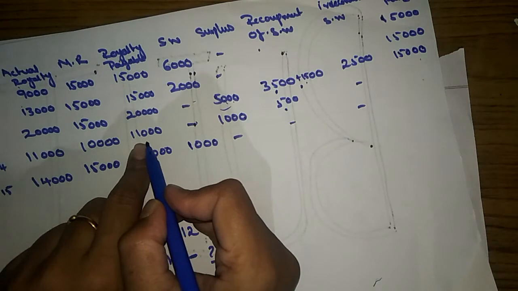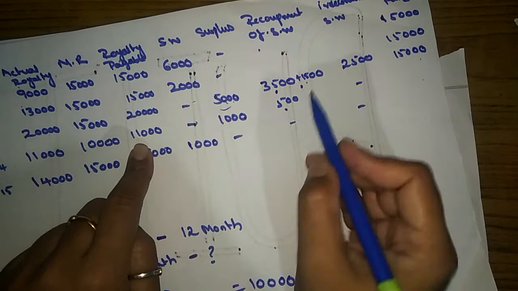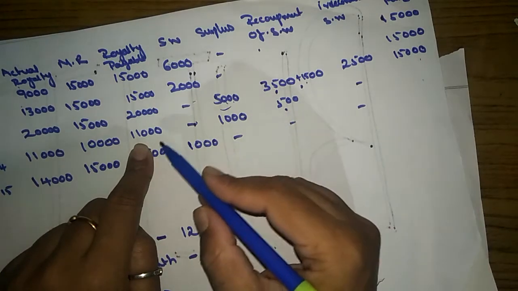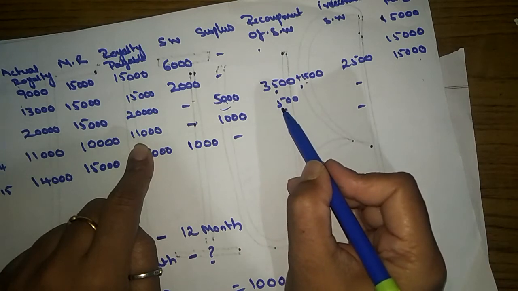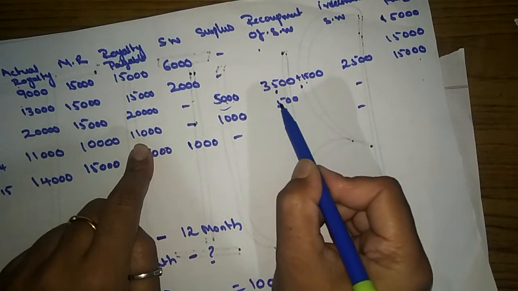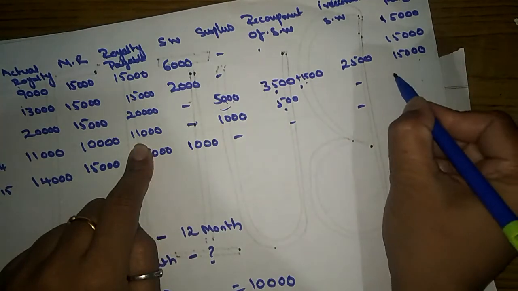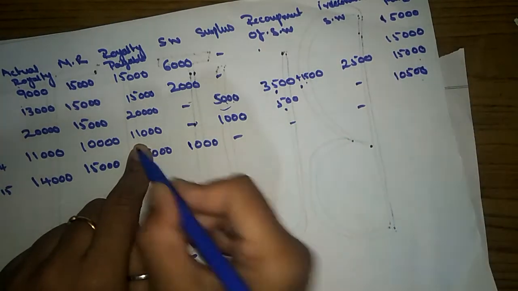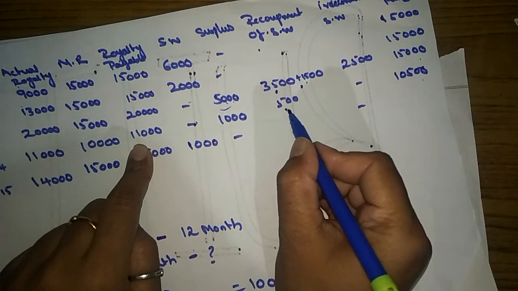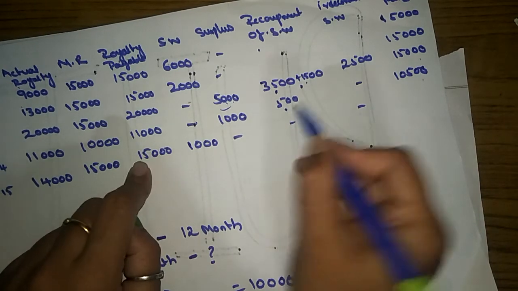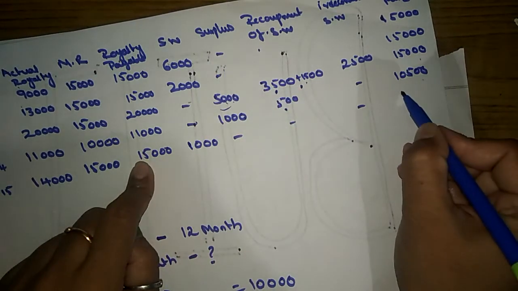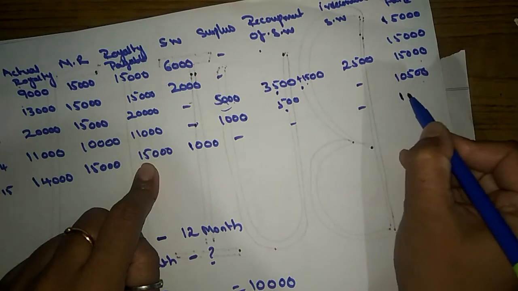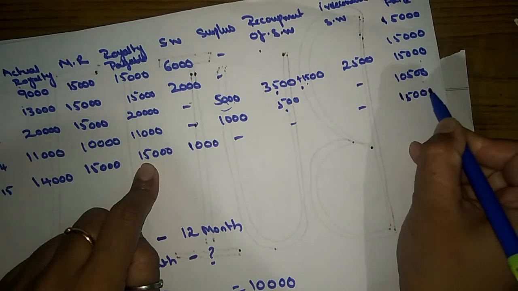And in the fourth year the royalty payable was 11,000. Out of 11,000 the short working of 500 was adjusted, so you will get 10,500. In the last year we don't have any adjustment regarding short working, so we are going to pay 15,000 directly.